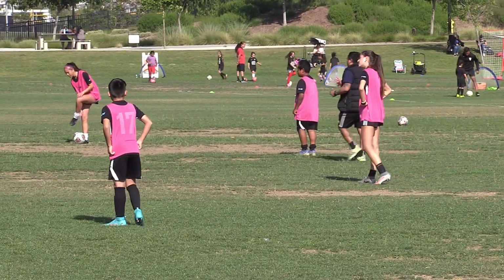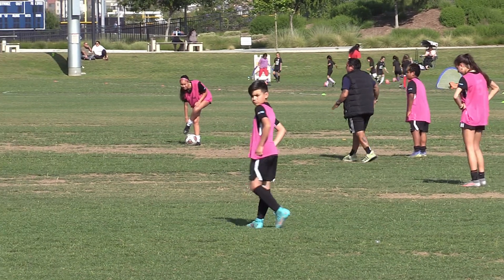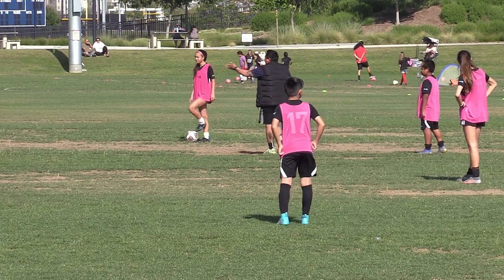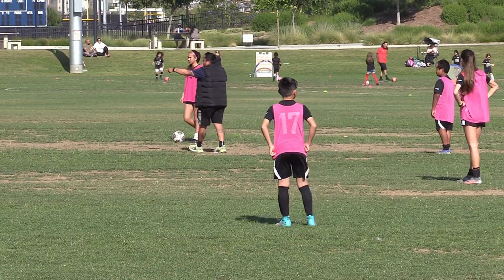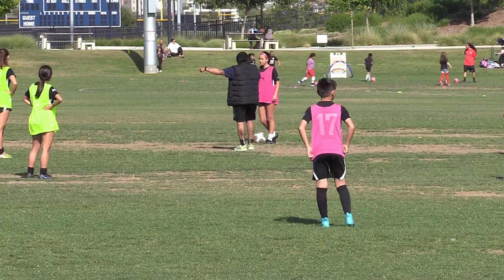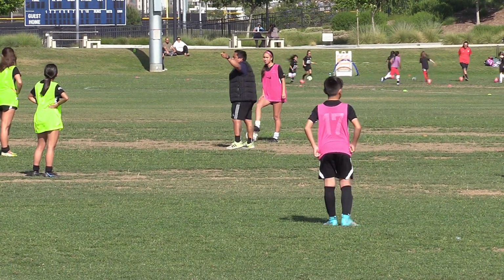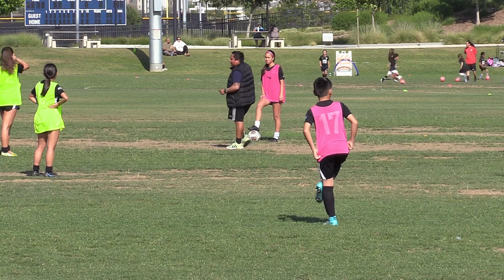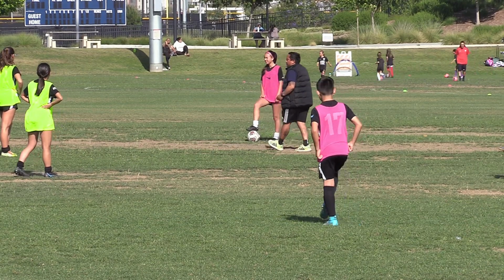To stay organized and, most importantly, get the ball out of this danger zone. Are you forcing a decision by standing there? Are you allowing her to pick her head up and maybe play a ball over the top? Right? Is that dangerous? So you've got to start understanding, what are we trying to achieve?